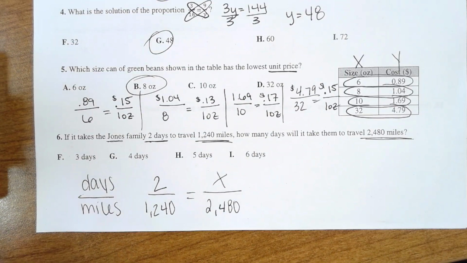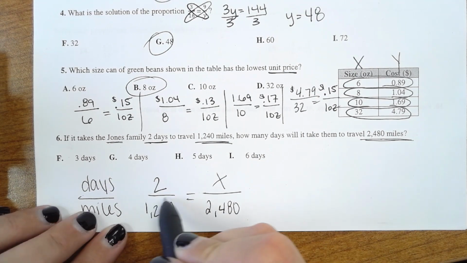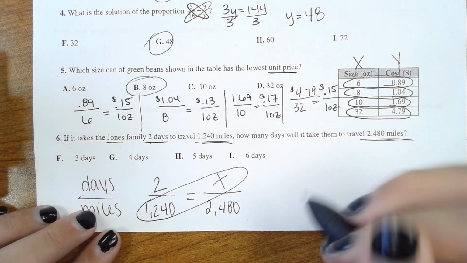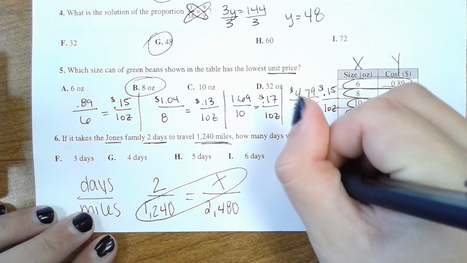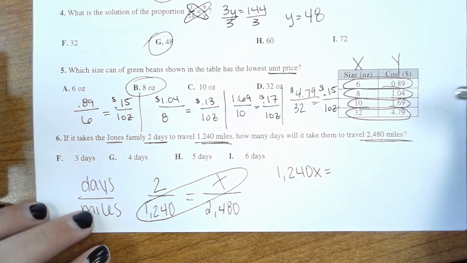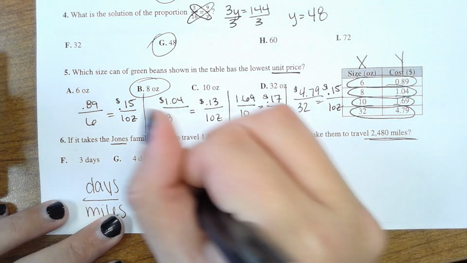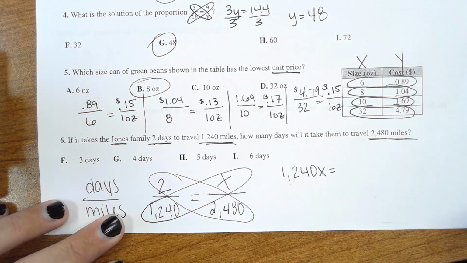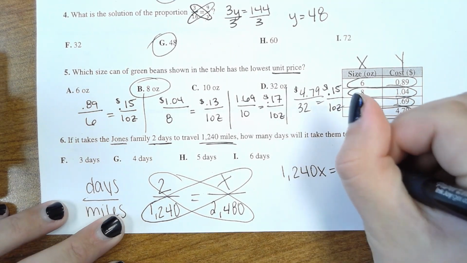After you guys set up your proportion, you can cross multiply. So if I take 1,240 times X, that gives me 1,240X. And then multiply your other diagonals. So if I were to take 2,480 times 2, that gives me 4,960.